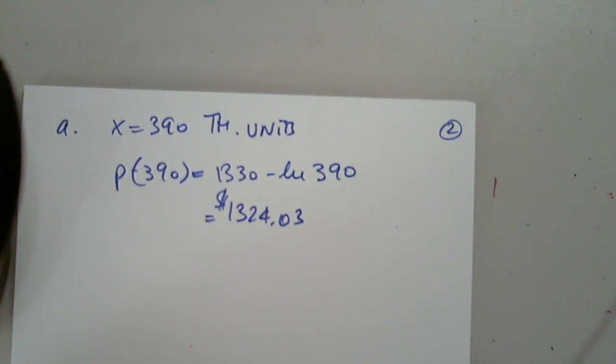So for part A, the answer is A, 390. But I know that's not right, but x is given to us, so I have to plug in here 390 like we just did. If you do that, you'll get a wrong answer. So how can the price that corresponds to a demand of 390,000 units be found?